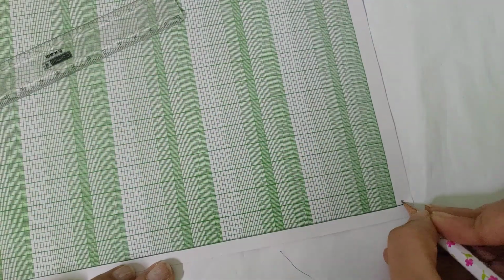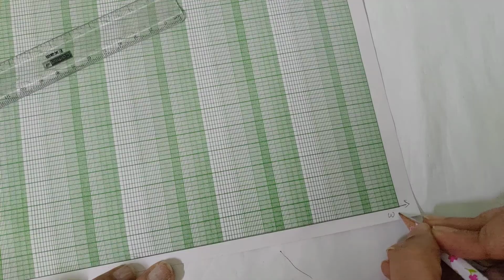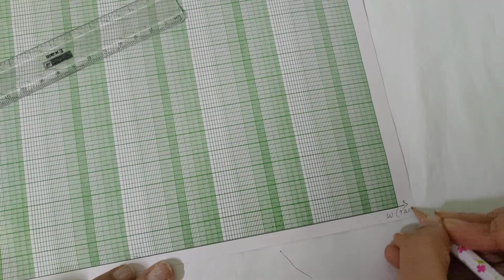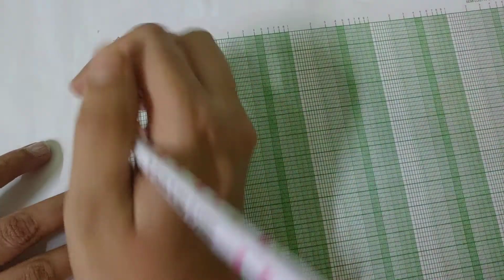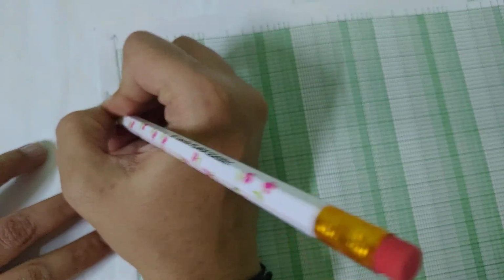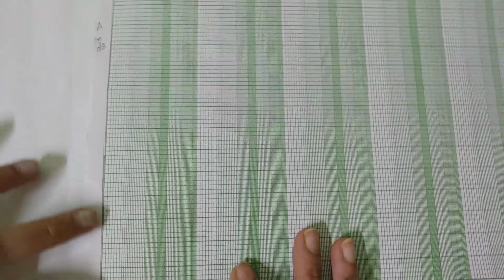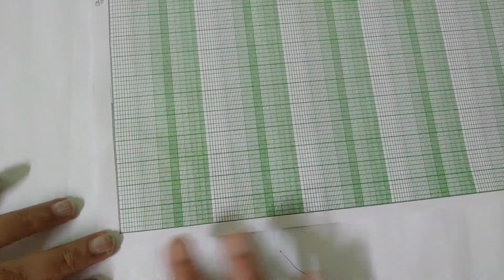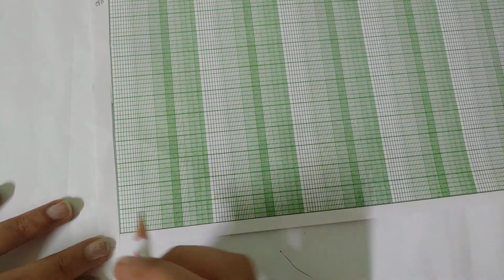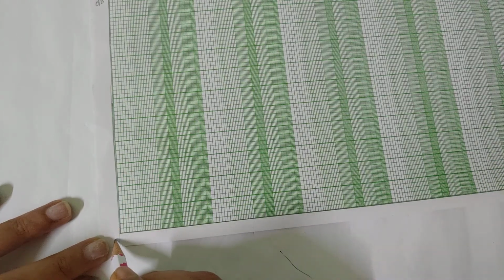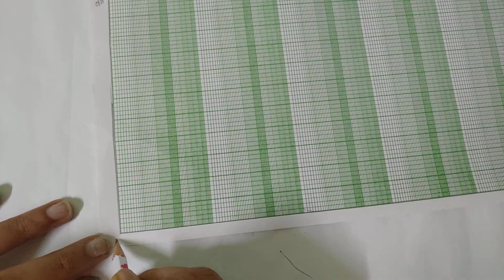Okay, so first we have to write the x-axis omega in radians per second, and here I have gain in dB. Okay, so how should the marking be? Here it is taken as 10 raised to minus 1 as the usual minimum value, that is 0.1.